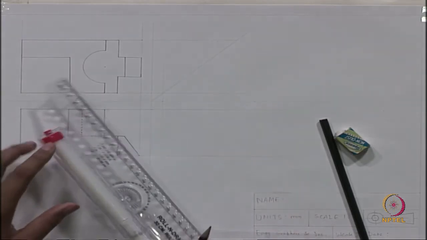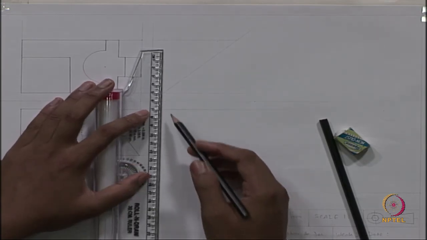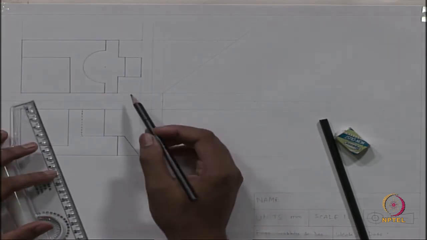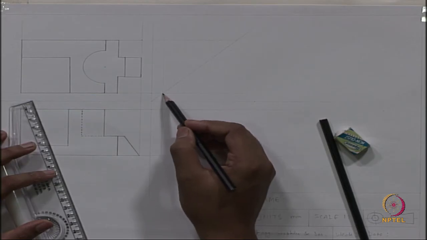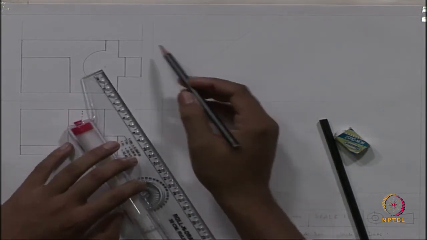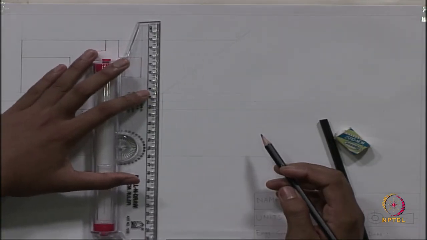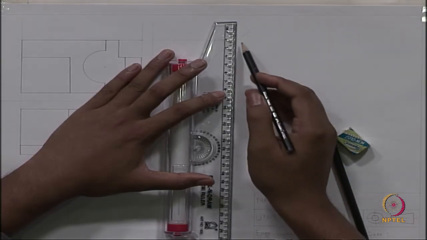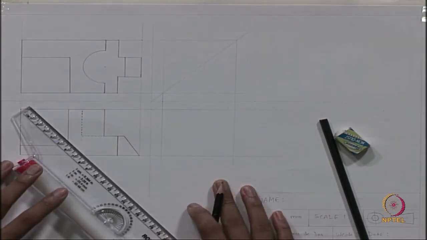We have already drawn this horizontal line from the top view, and wherever it intersects the 45-degree line we will draw a vertical line from there, and from the top also similarly.